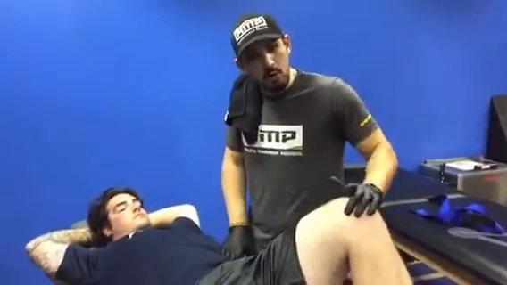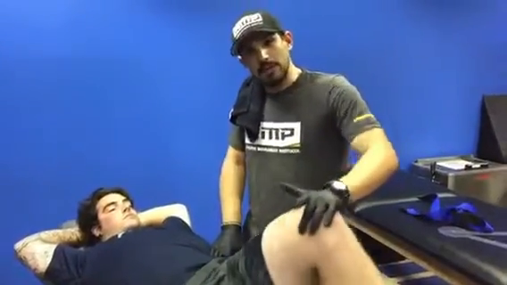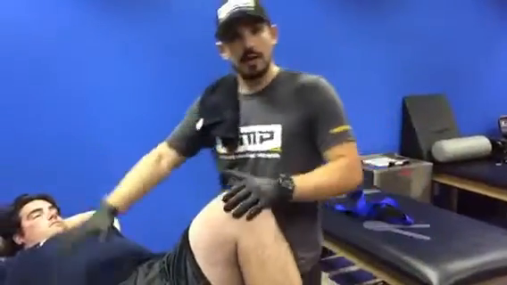And then, like I said, just mobilize that hip in and out. Maybe 5 to 8 reps going in and out, and then flexion extension, 5 to 8 reps. That'll really help open up that hip. Okay, obviously do that on both sides.